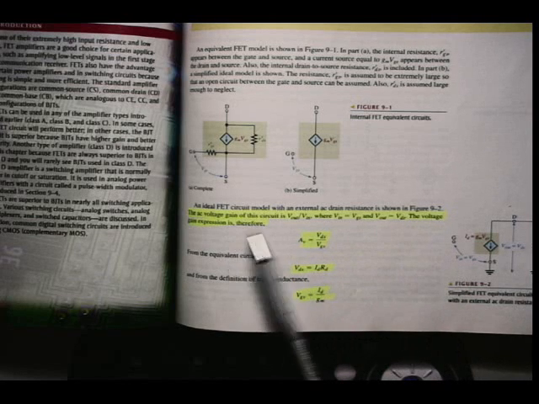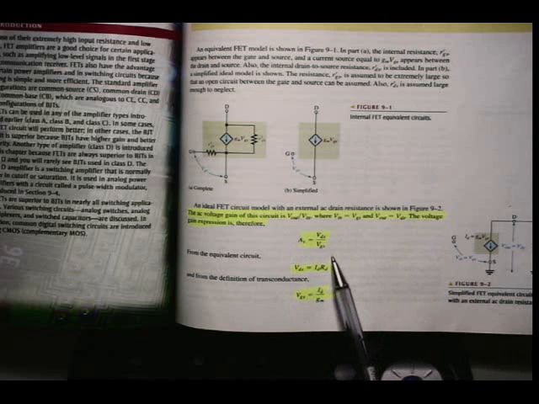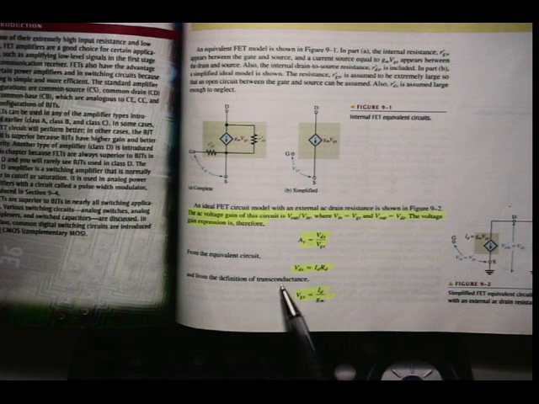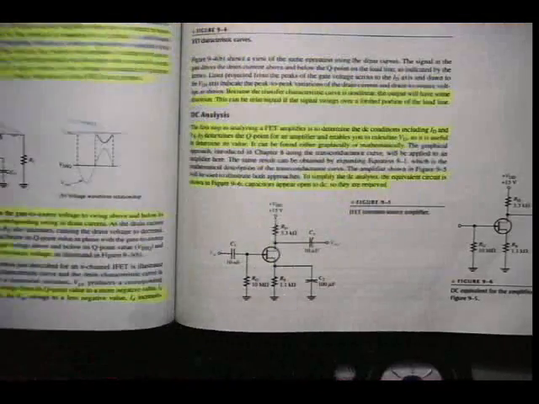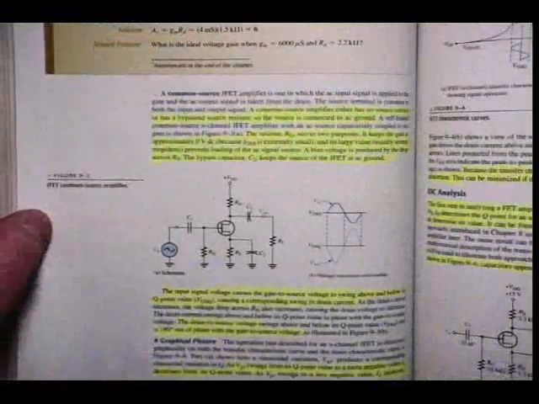The AC voltage gain of this circuit is Vout over Vin. Always the gain is Vout over Vin for all amplifiers. But in this case, Vin is equal to VGS and Vout is equal to VDS. So the voltage gain expression is VDS over VGS, Vout over Vin. And then from the equivalent circuit, VDS is ID RD, and from the definition of transconductance, VGS is ID over gm.